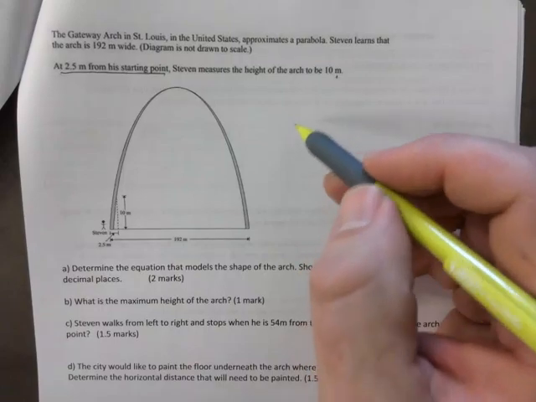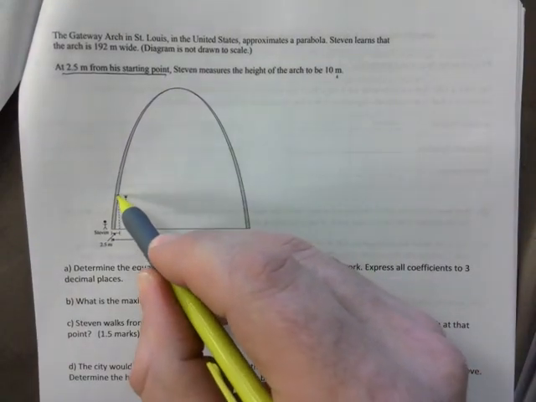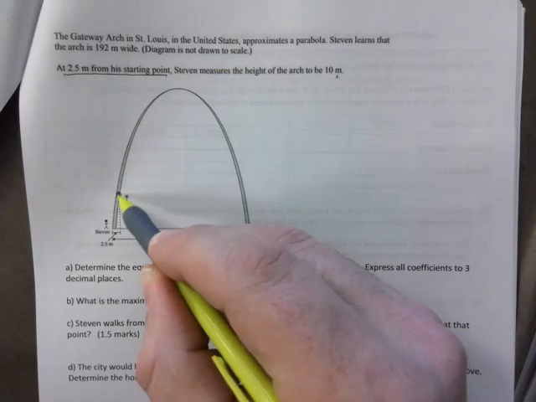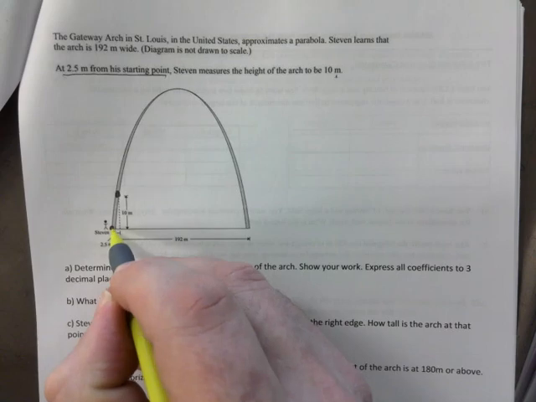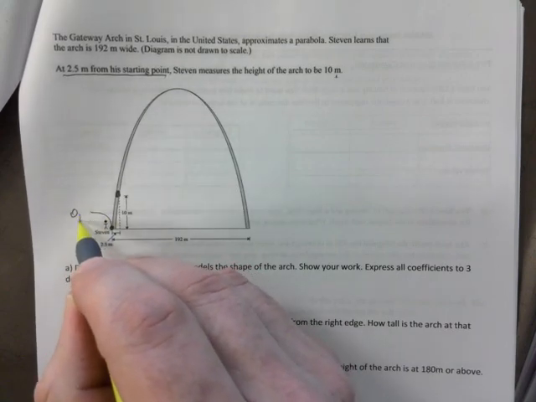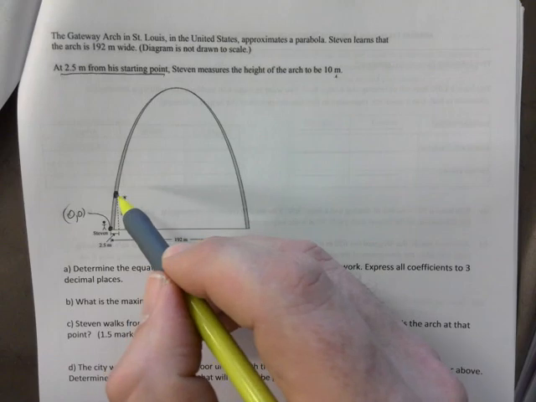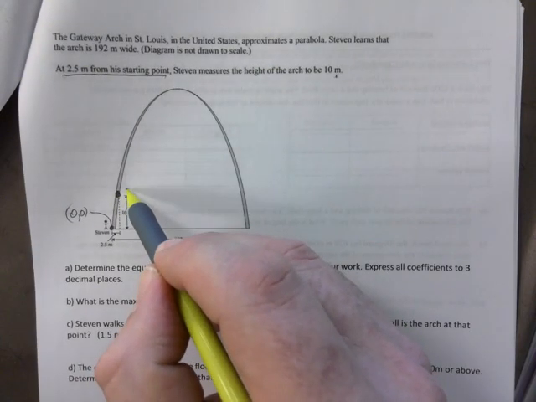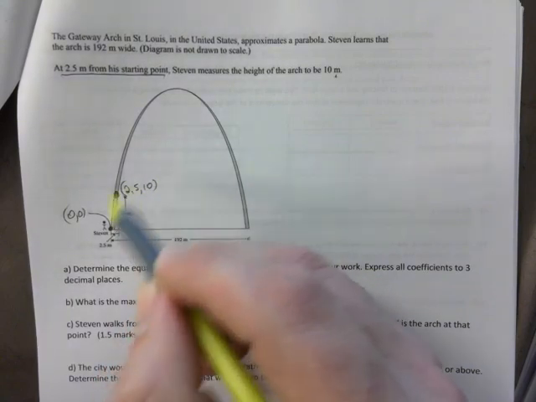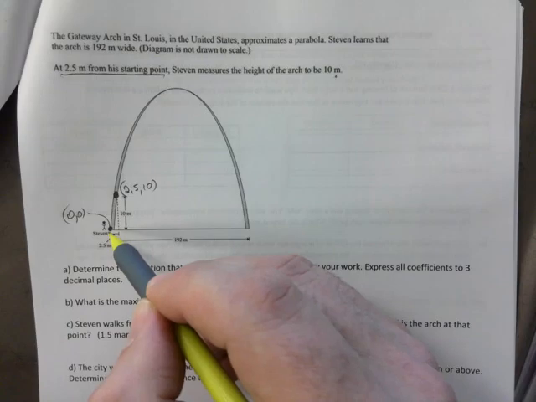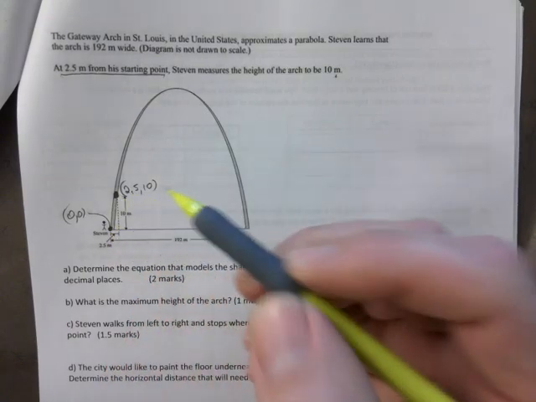How can you come up with your 3 points here? What's that point right there? We start at what? This is very powerful. This is 0, 0. Yes. And this would be 2.5, 10. No vertex, right? No vertex there. So 0, 0, 2.5, 10.